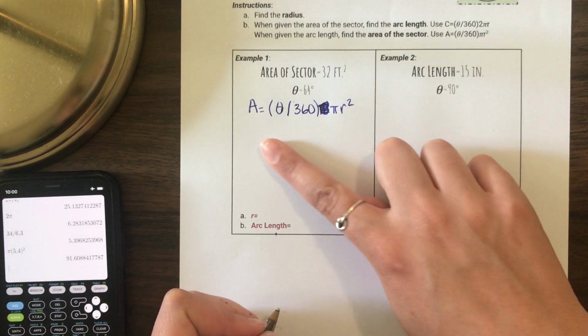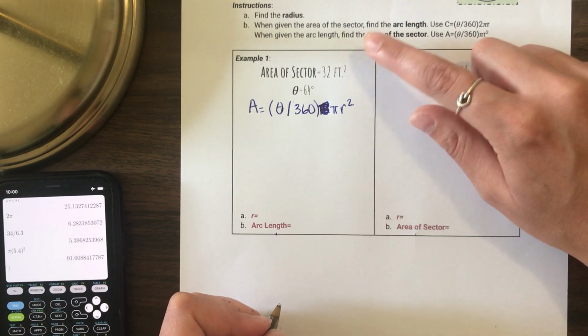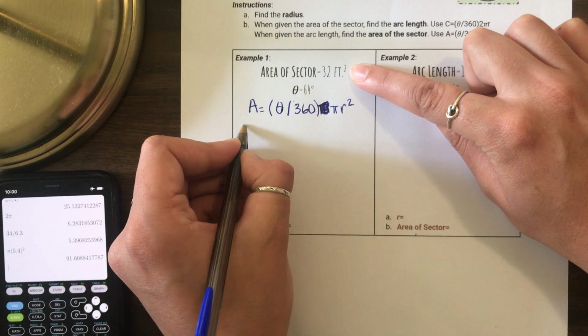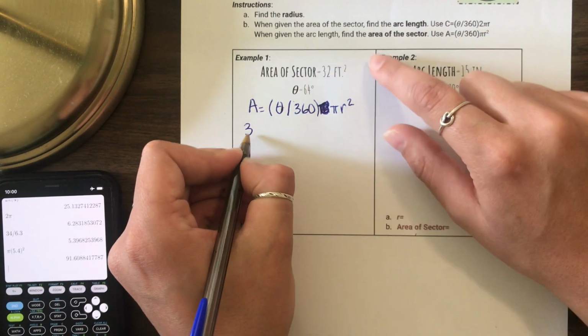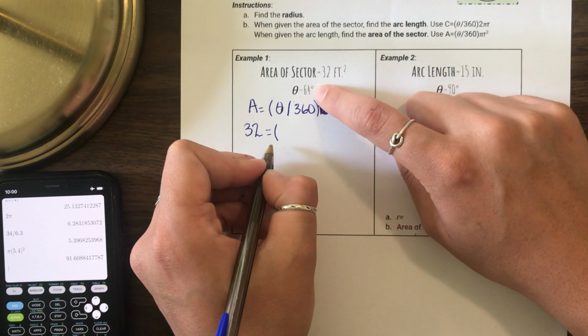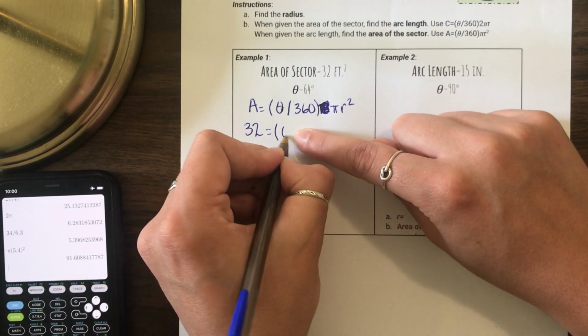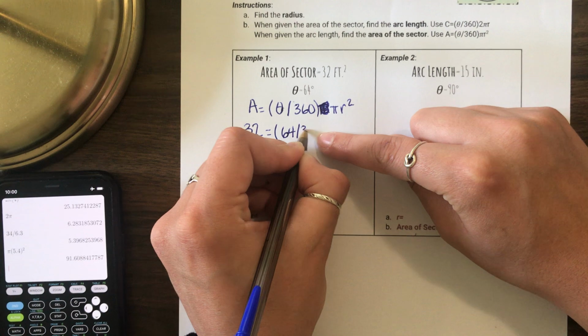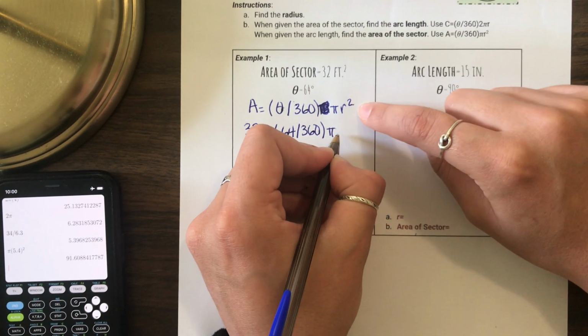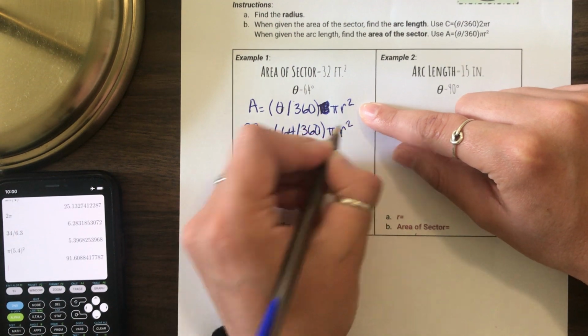Okay, so I need to fill this out. I know that the area of the sector is 32 feet squared, so for A, I plug in 32 equals, I know theta is 64, so I'm going to put it in, pi, and I don't know r. That's what I'm going to be solving for, so r squared.